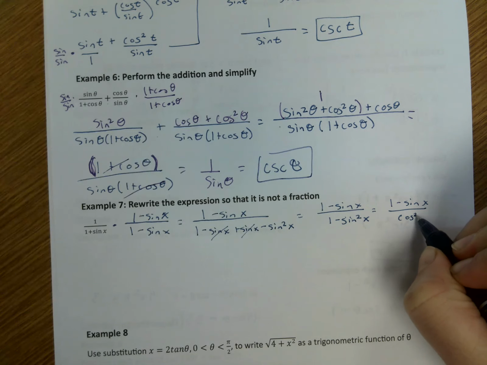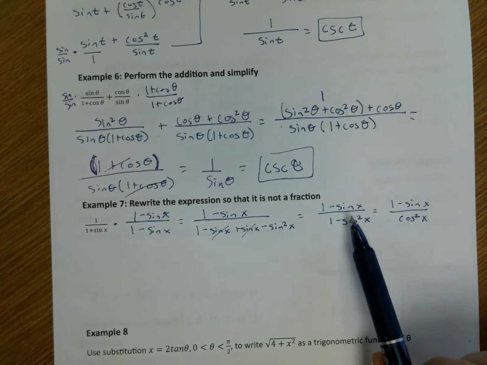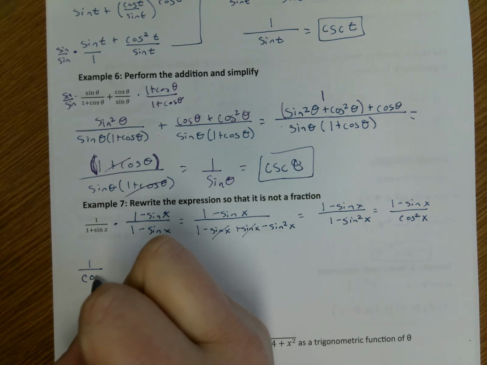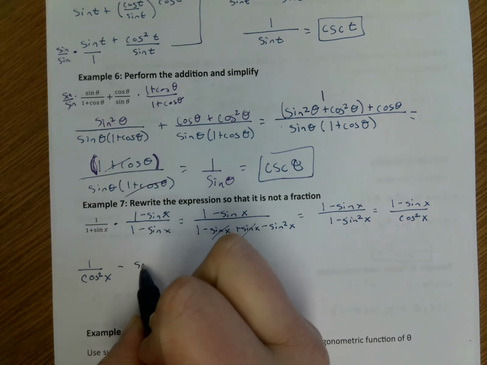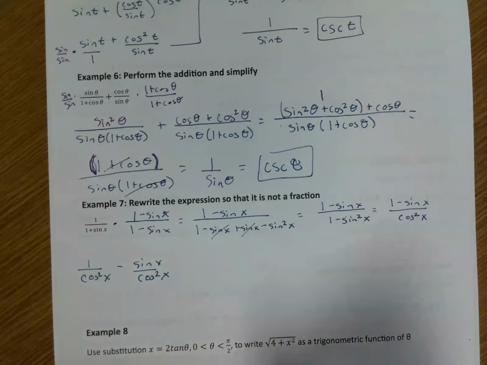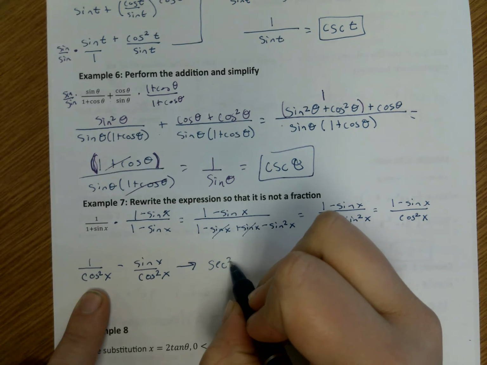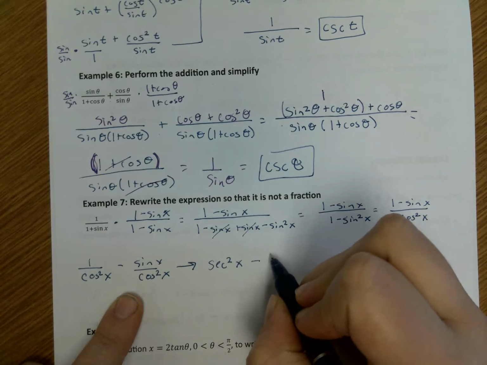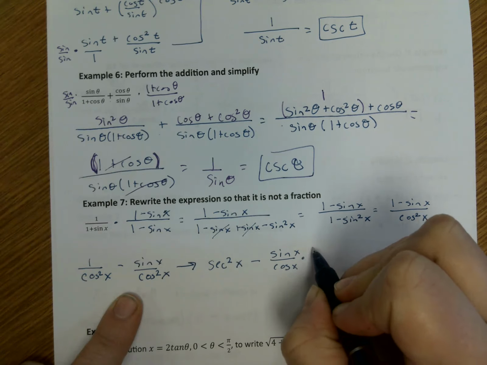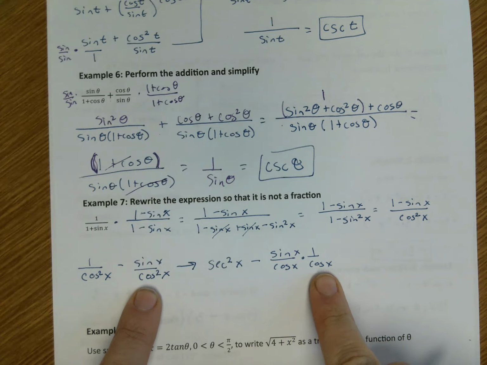However, if you remember, the whole thing is that I don't want this to be a fraction. But now at least I got rid of the adding and subtracting on bottom, so I can split up this fraction as 1 over cosine squared x minus sine x over cosine squared x. Maybe you see where I'm going with this, but 1 over cosine squared would give me a secant squared x. I'm going to still write this as our sine x over cosine x times 1 over cosine. So I split up that cosine squared. That's what I did there.